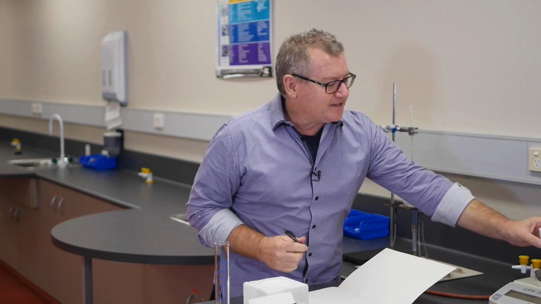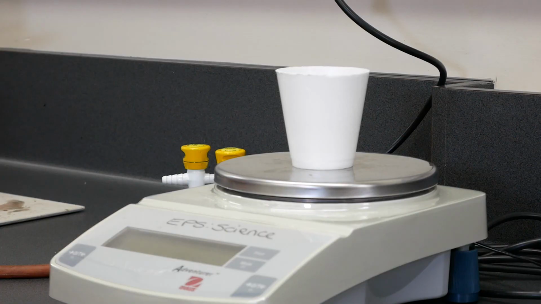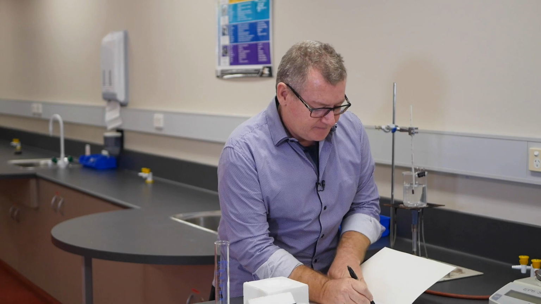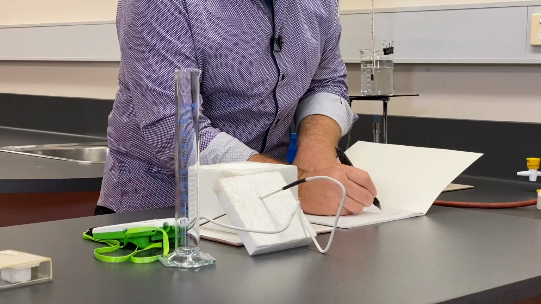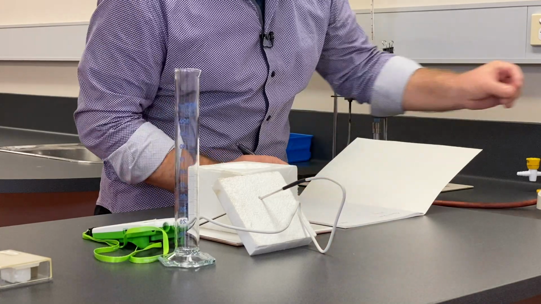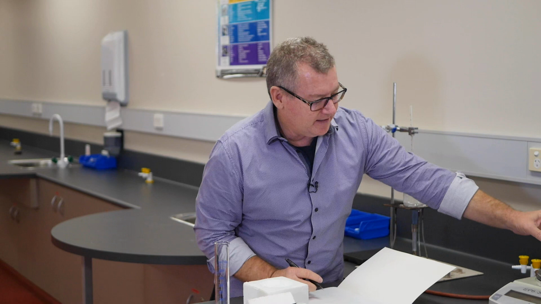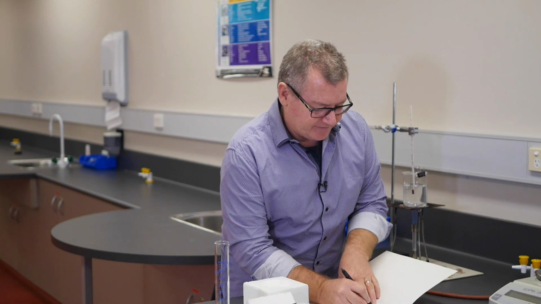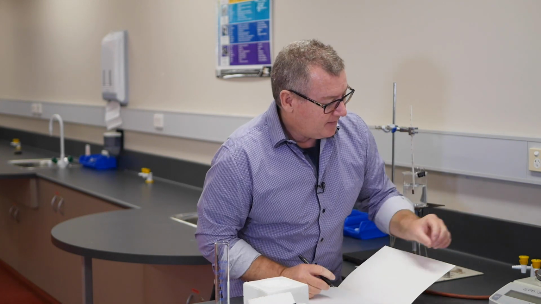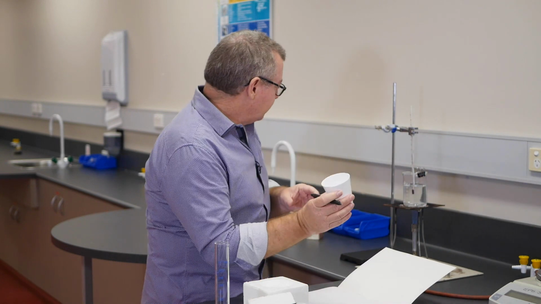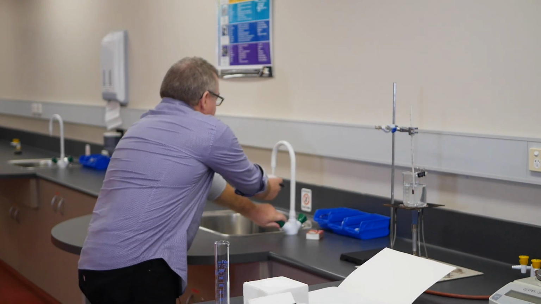So I'm going to measure the mass of my cup first, and it's 1.72 grams. So that's 3 significant figures, 2 decimal places. Hang on, once it settled down, it said 1.71, so I'll correct that. And then I'm going to partly fill it with water at the tap.